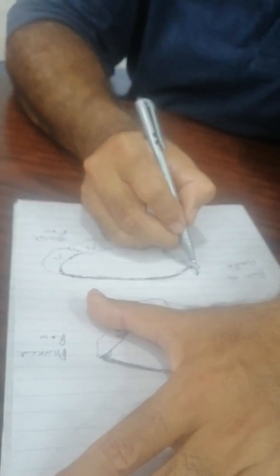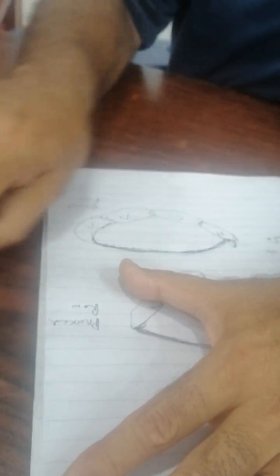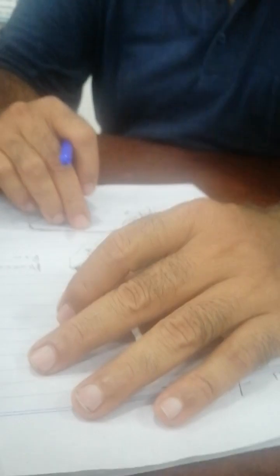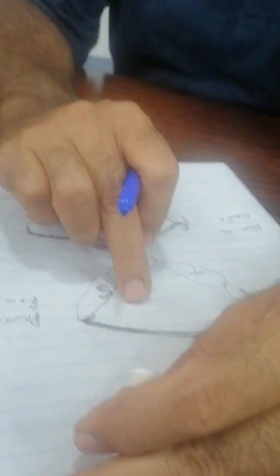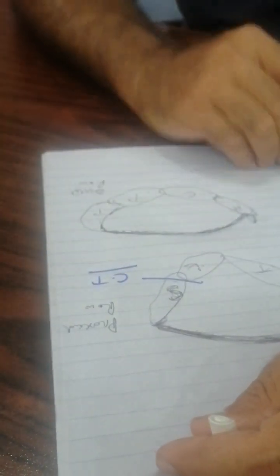Okay, so it is attached to the hamate. Now what happens? See, one thing is that a tunnel is formed over the carpal bones. This is called the carpal tunnel. Okay, carpal tunnel.